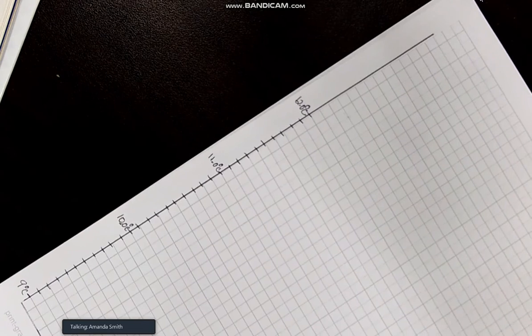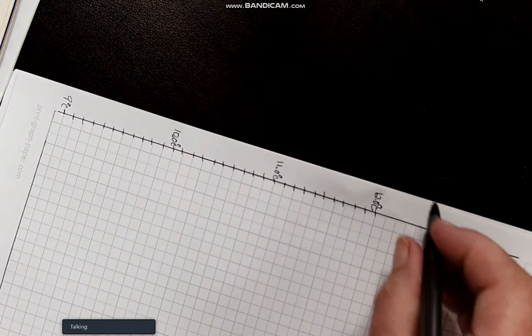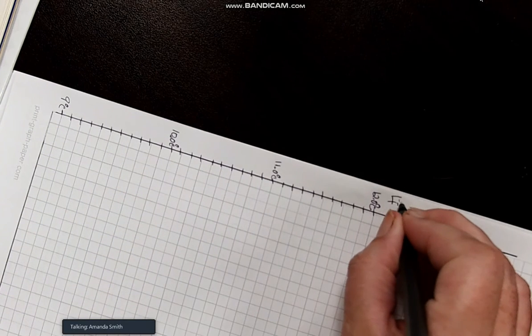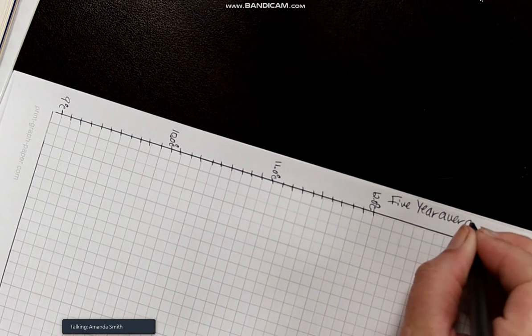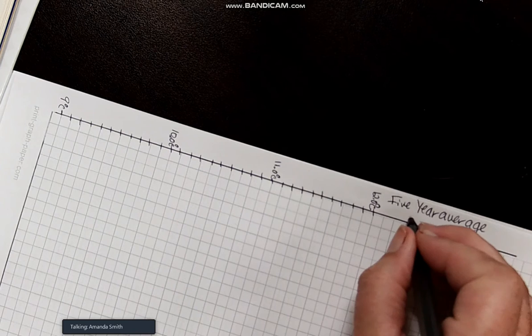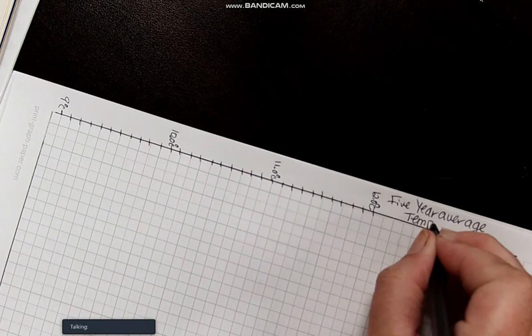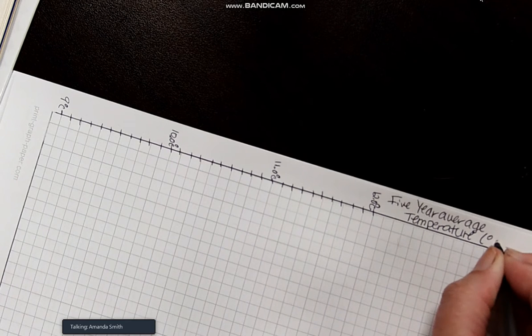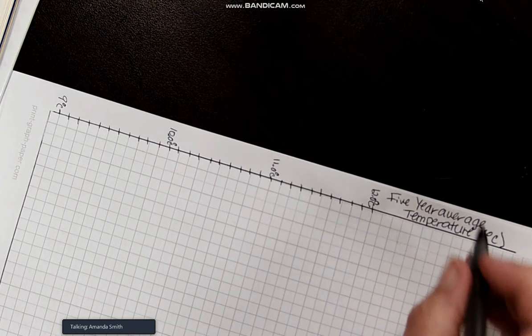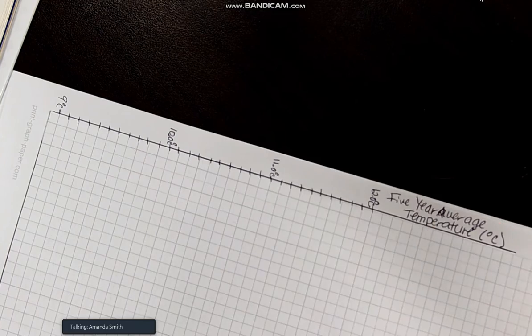Our y-axis, it states, is supposed to be labeled 5-year average temperature. So this is 5-year average temperature. And we're measuring this in degrees Celsius. Should have capitalized average. 5-year average temperature. So our y-axis is done.